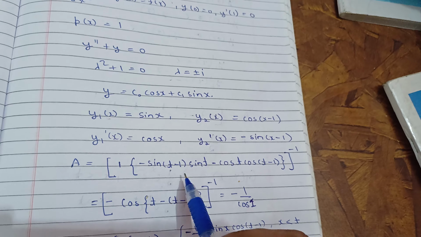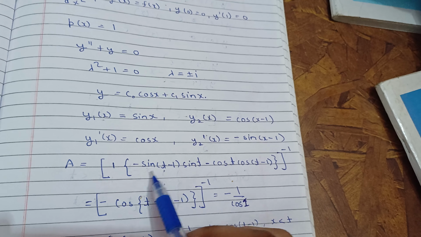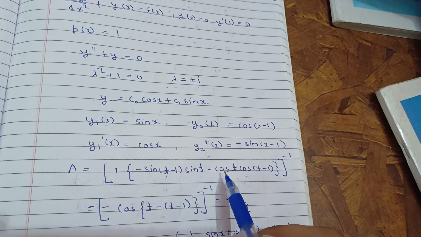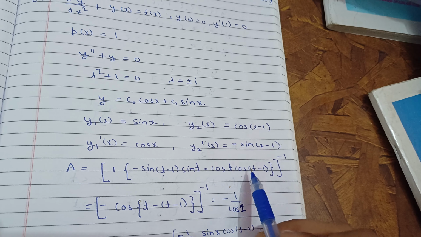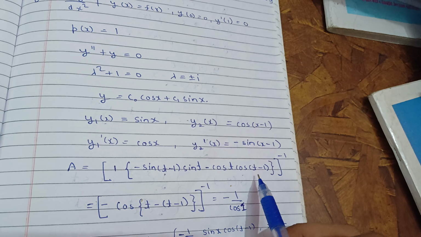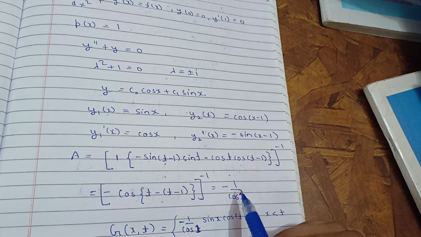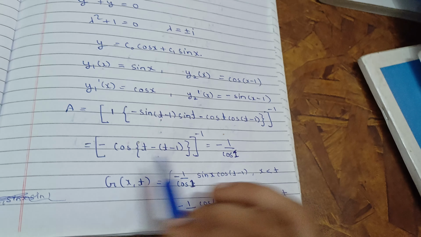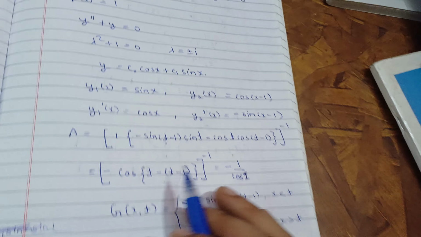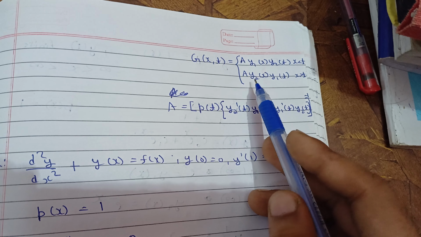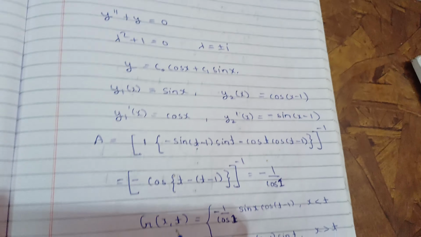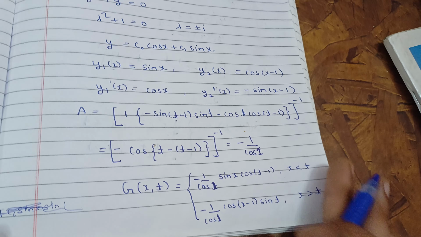So now, take minus common, it will be sin x sin y plus cos x cos y, that is nothing but cos of x minus y. So cos of t minus t plus 1 will give you cos 1. So it will be minus of the inverse of this, 1 upon cos 1. So a will be minus 1 upon cos 1. Now you can write g(x,t) as a y1(x) y2(t) for x less than t, and a y2(x) y1(t) for x greater than t. So g will be this.